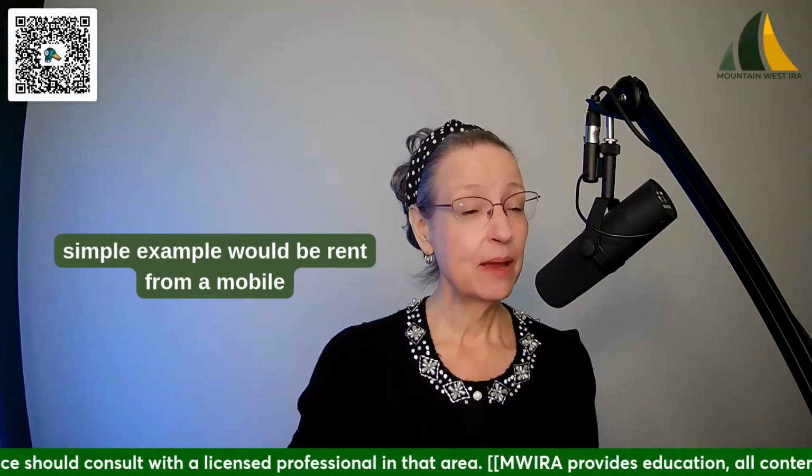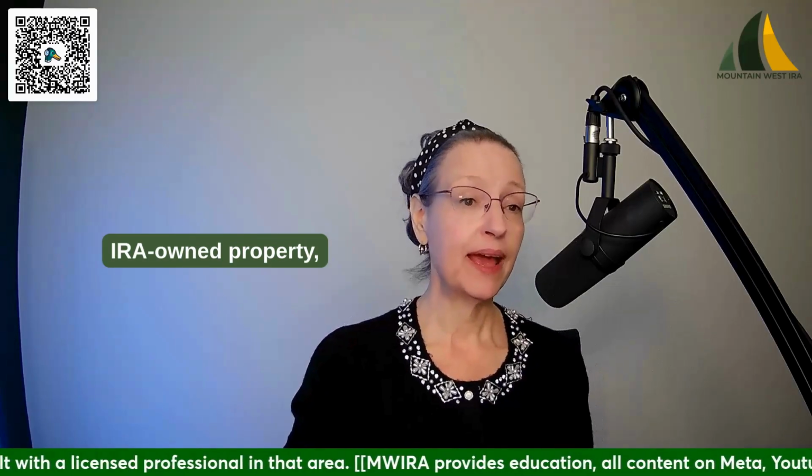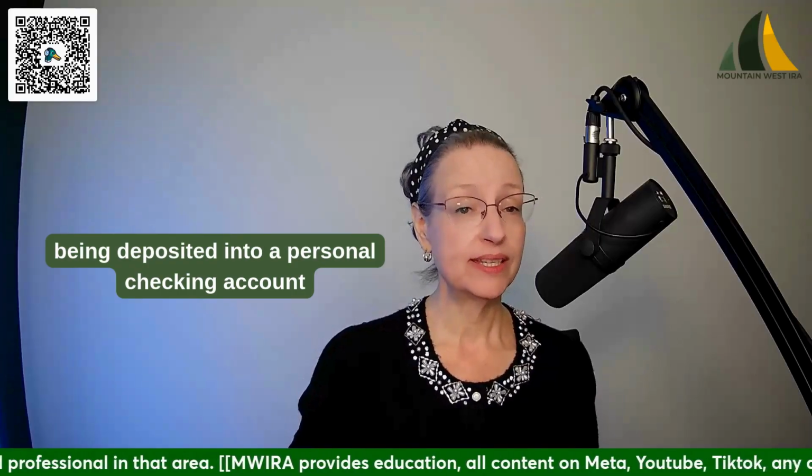A simple example would be rent from an IRA-owned property being deposited into a personal checking account instead of directly into the IRA. Even if it's later reimbursed, that commingling can raise red flags.